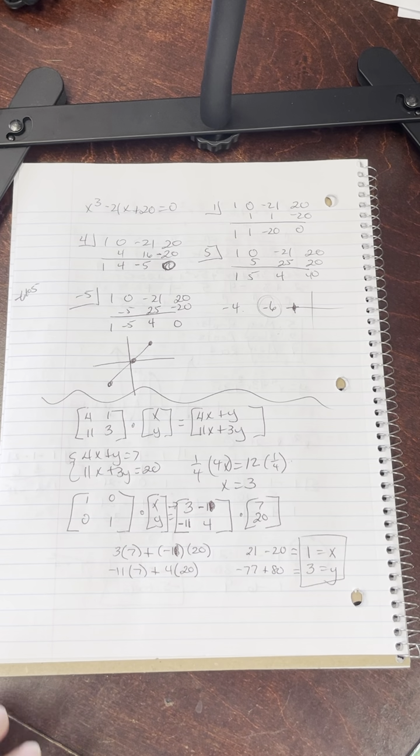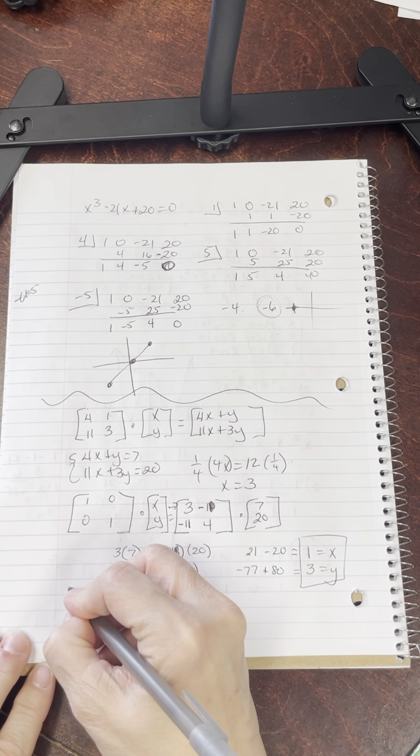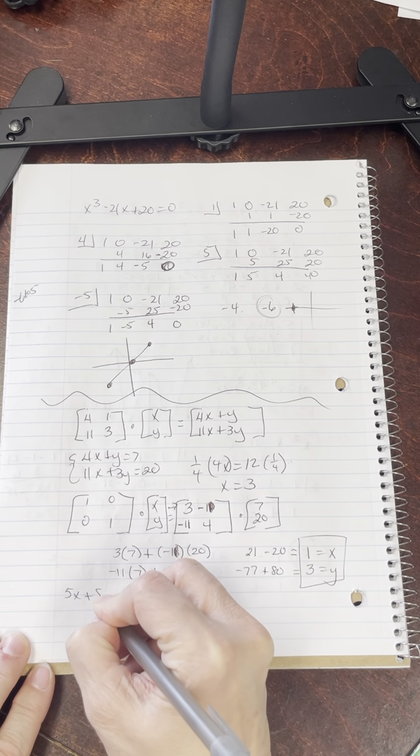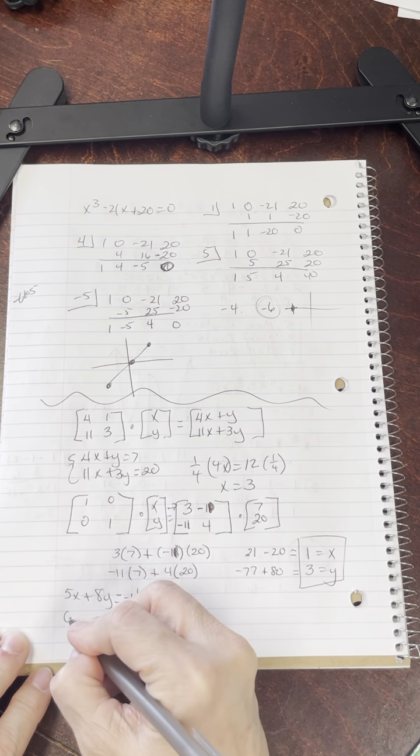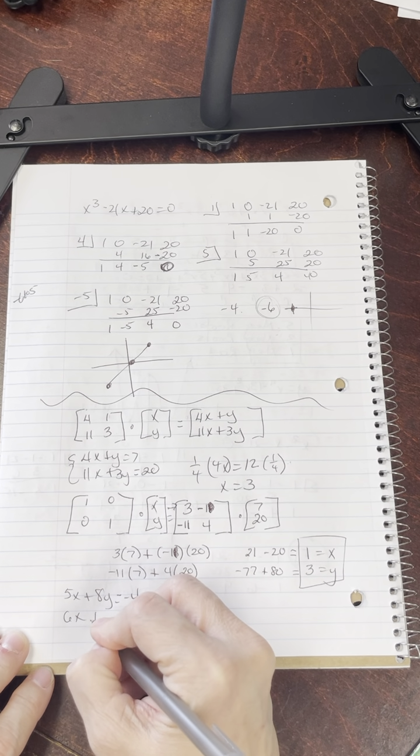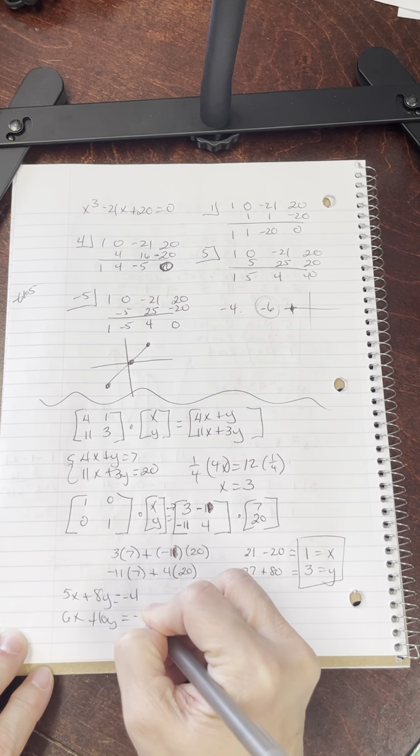example 1. So it says use matrix algebra to find the X and the Y when we are given 5x plus 8y equals negative 4 and 6x plus 10y equals negative 6.